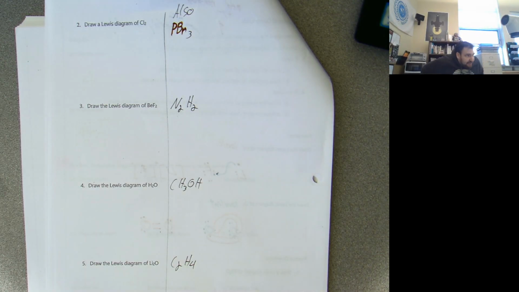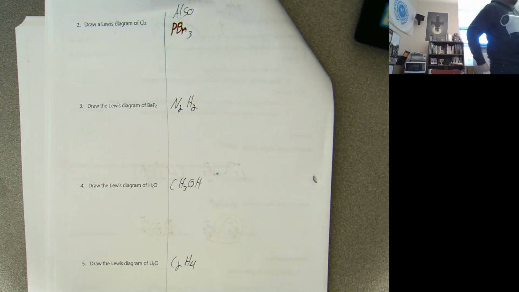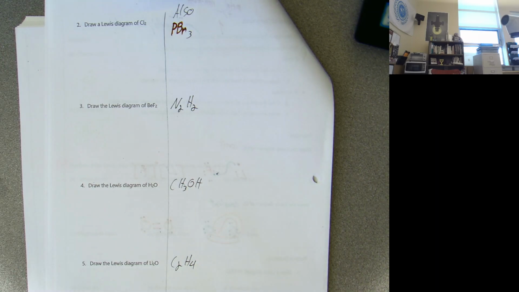What I'd like you to do is grab a partner or a group of 3, and move to the board and try these 4. You have lots of board space. If you need to come grab a pen, come grab a pen.